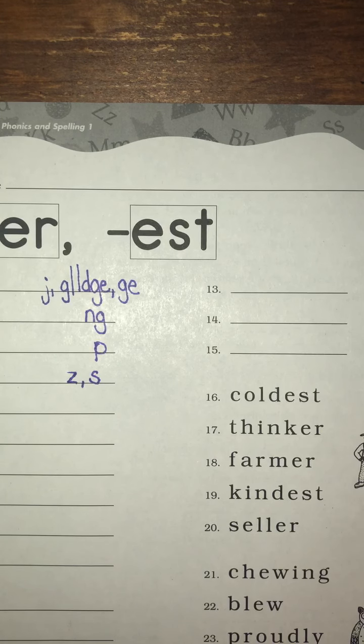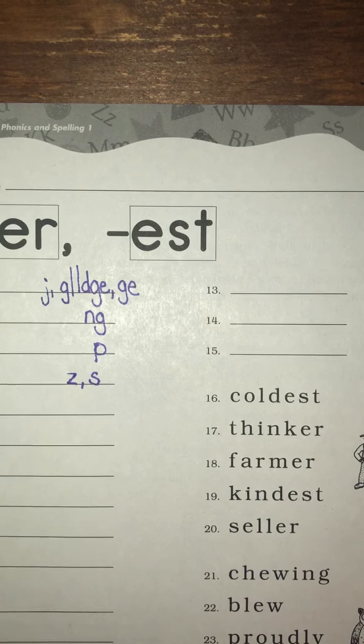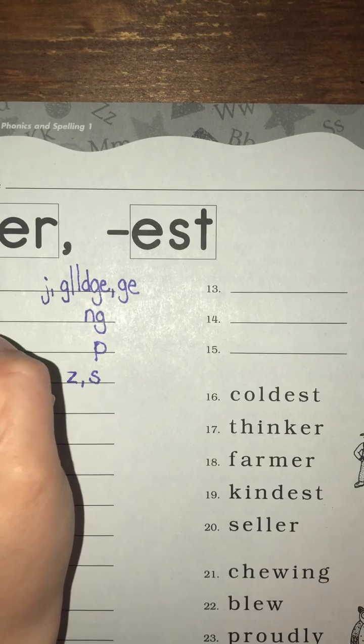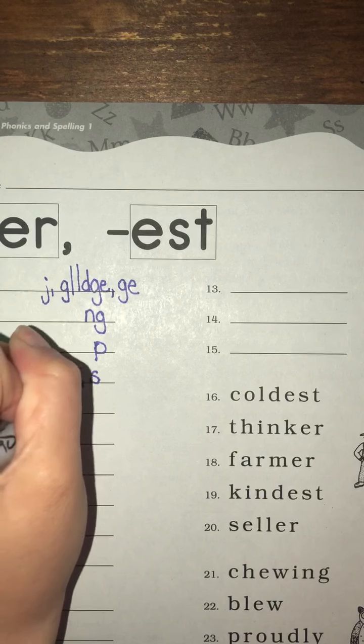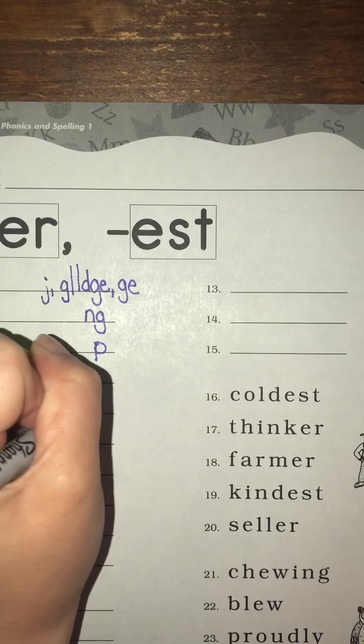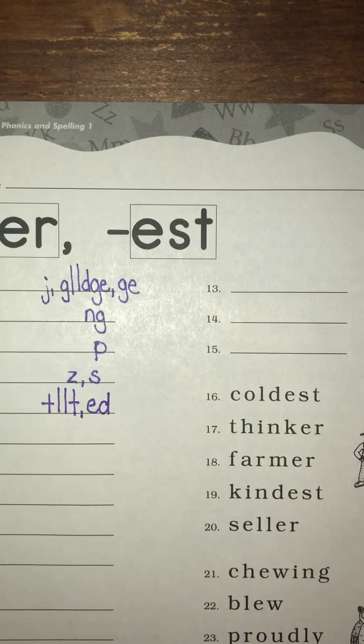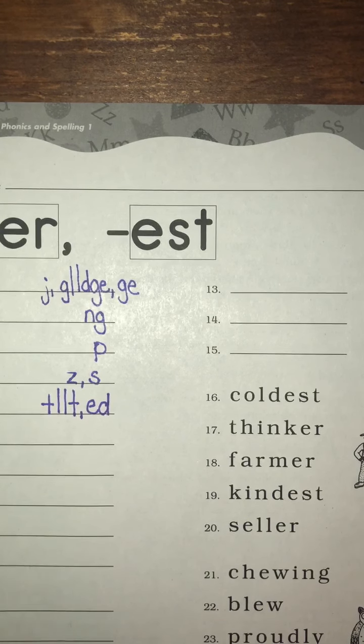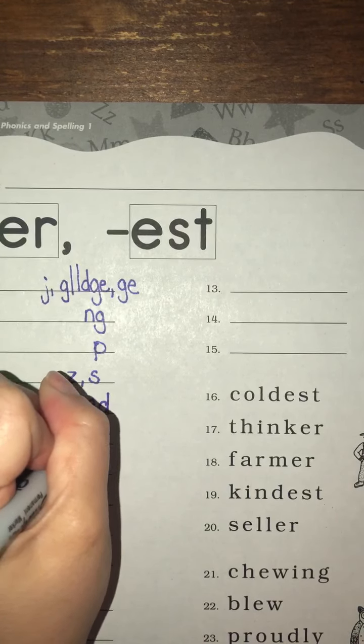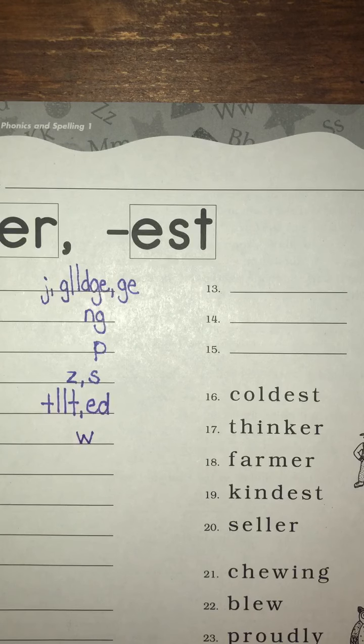T. T. What letters make the T sound? We have T, final T, as well as E, D. Okay, number 6. W, W, W. Number 7.